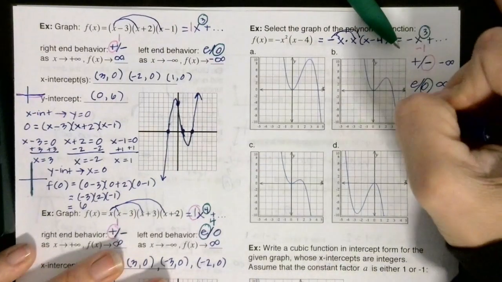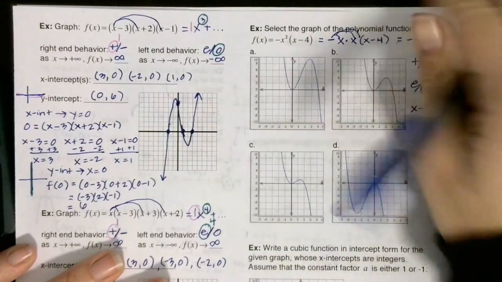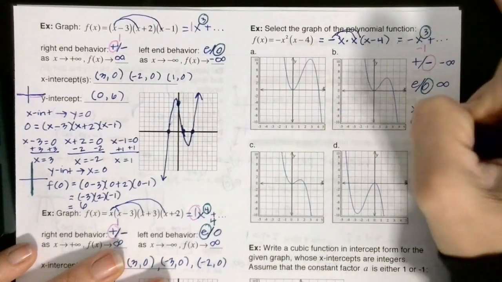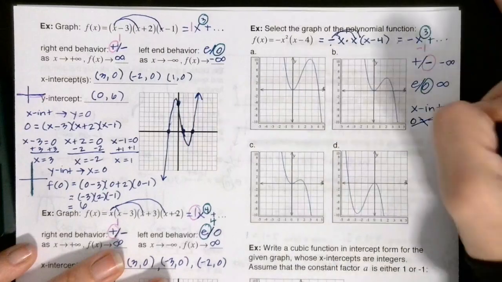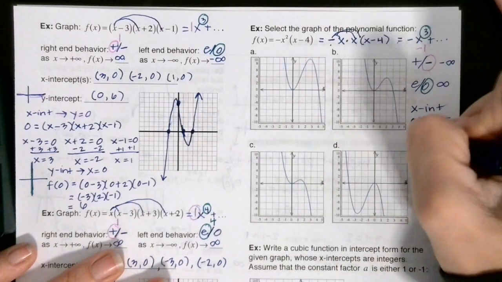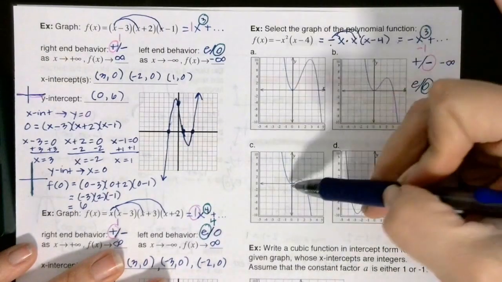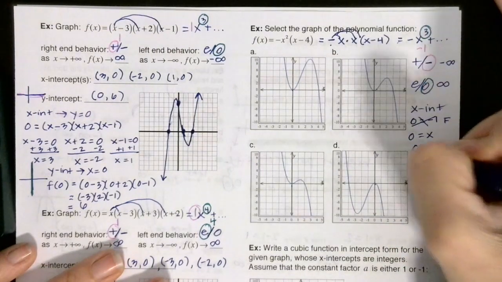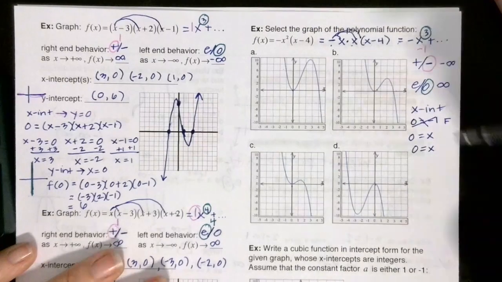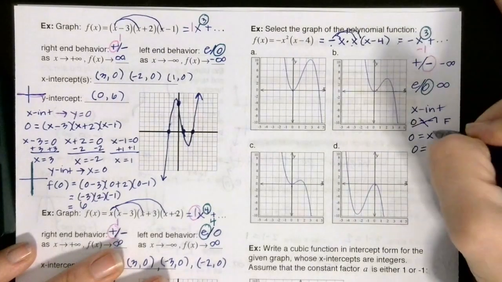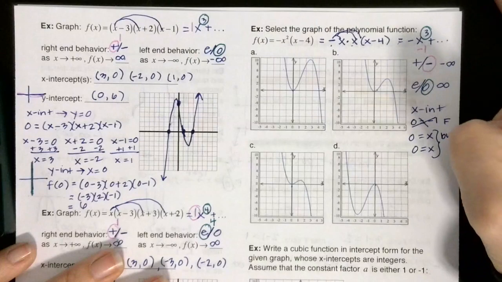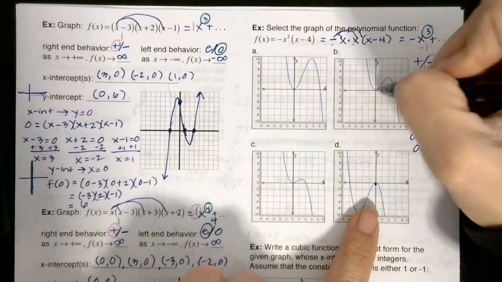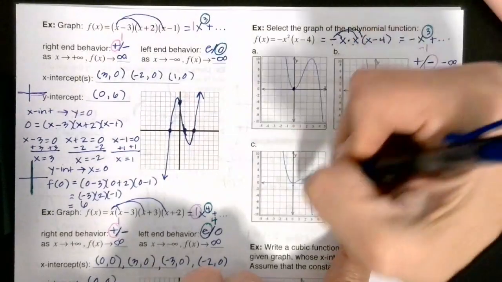Maybe I should look at my x-intercepts. So 0 equals -1 for that first one, and that's false. 0 equals x, so it needs to go through 0, 0. Oh man, all of those are going through 0, 0. 0 equals x, which is the second x. It needs to bump at 0, 0. Right? Because it shows up twice. So it's bumping here, it's bumping here, it's bumping here, and it's bumping here.